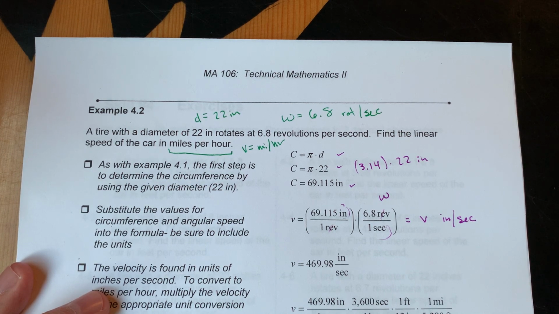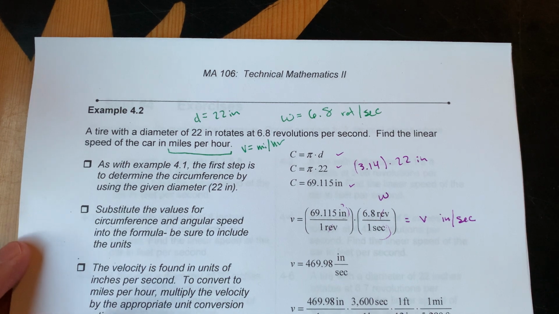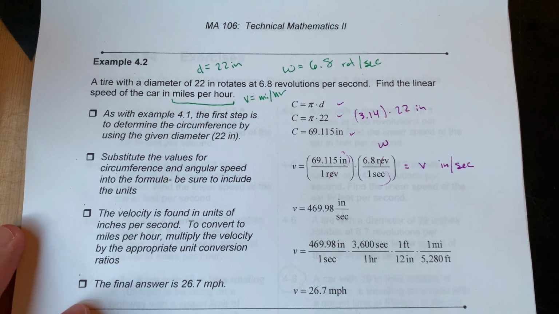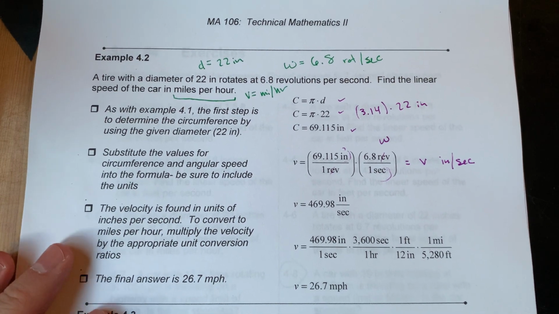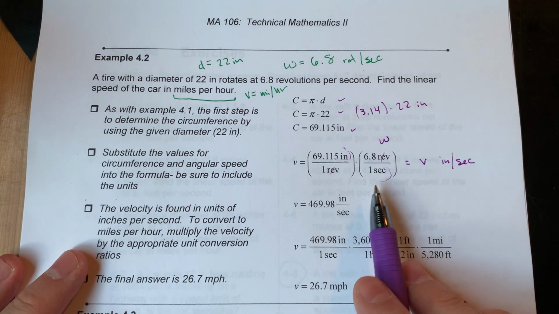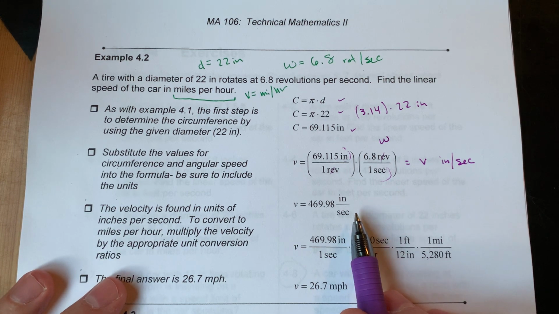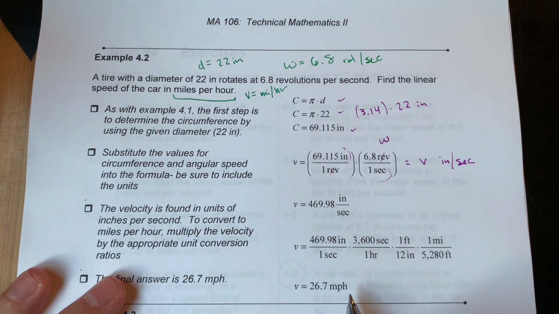Miles per hour is what we have in our head as a speed unit. It's what we can reference, so that's what we're after. So this problem really becomes a unit conversion problem. This was just a pretty quick multiplication to get us here, and now the question is, how do I get from this into miles per hour?